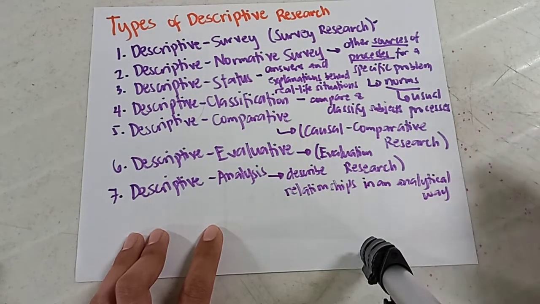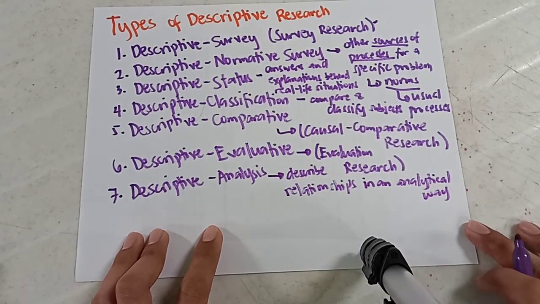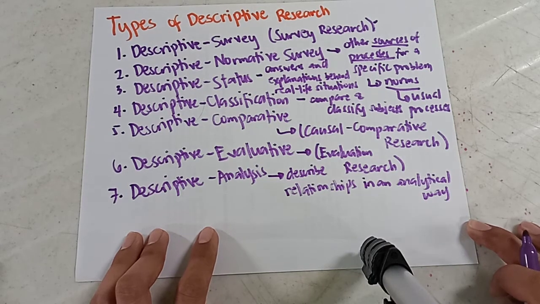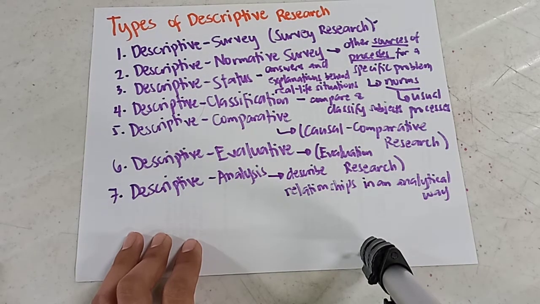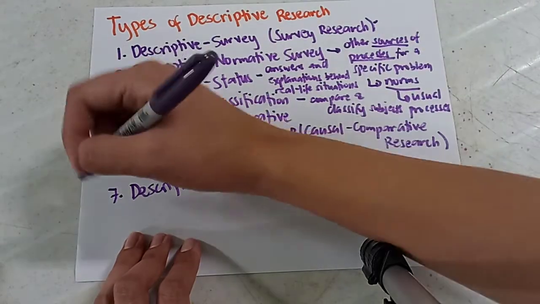So meaning to say, descriptive analysis is the analytical research. Analytical research was previously discussed in our previous video presentations, together with holistic research. So that is descriptive analysis.